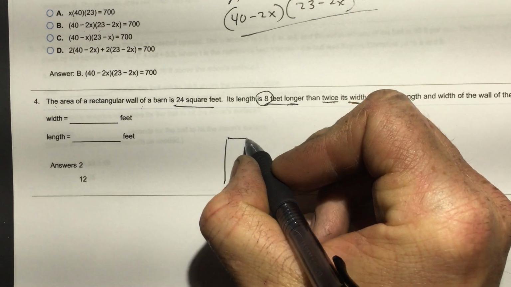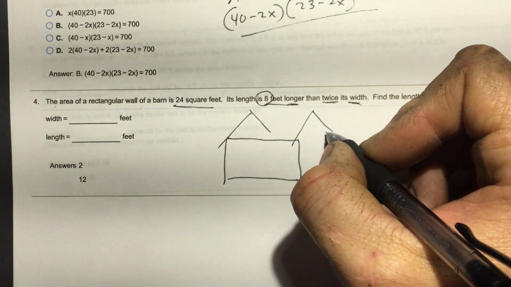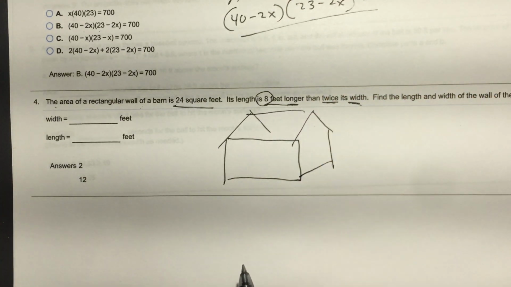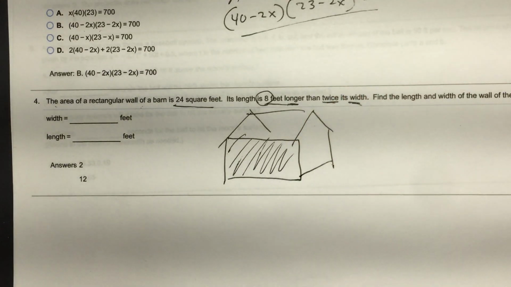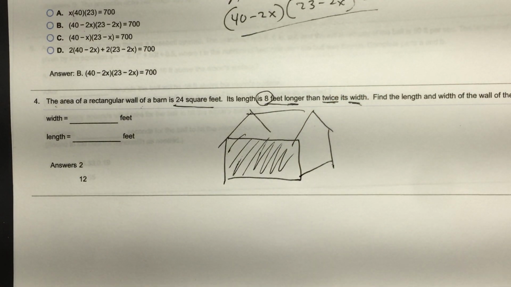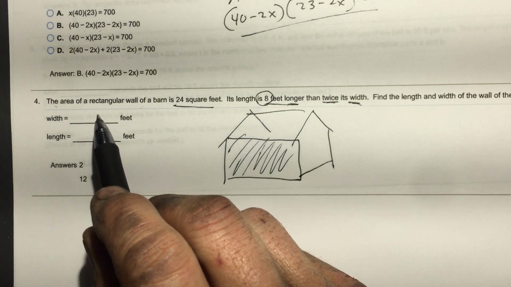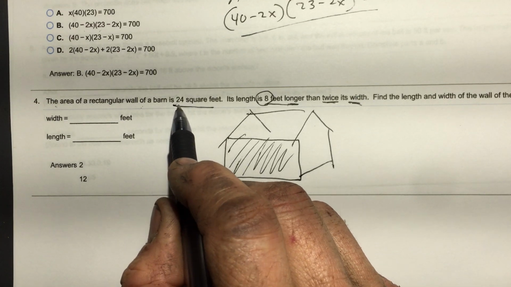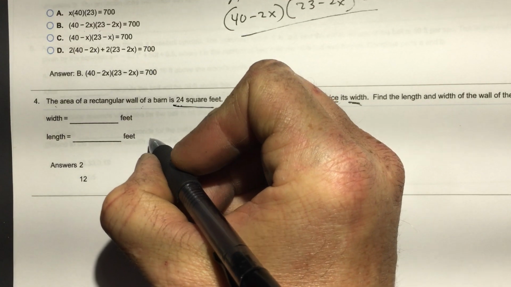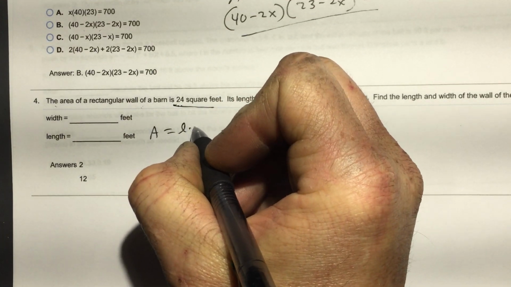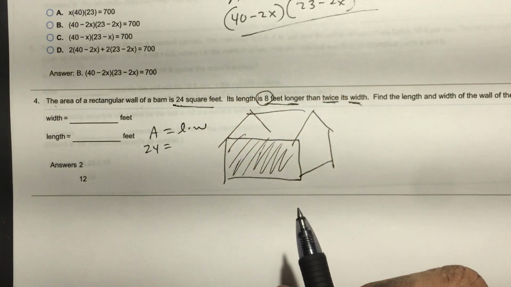Okay, so here's my wall of the barn here. This one wall. This is like a little barn, you know. And we want to figure out this wall of this barn. It says the area is 24 square feet. So we know the area is length times width, and so we know the area is 24, which is your length times your width.